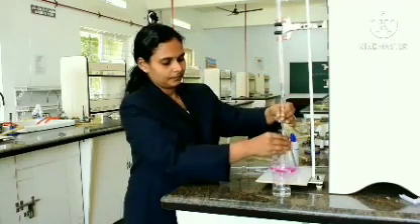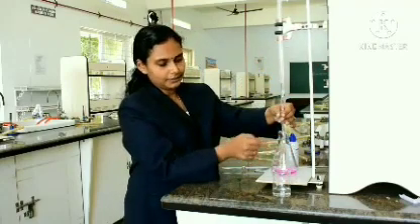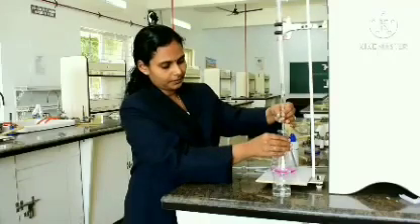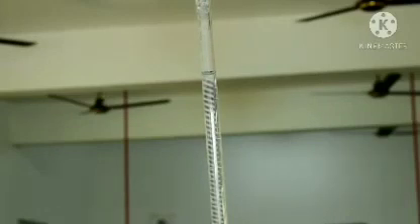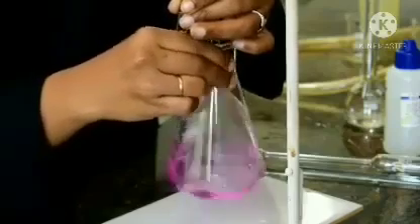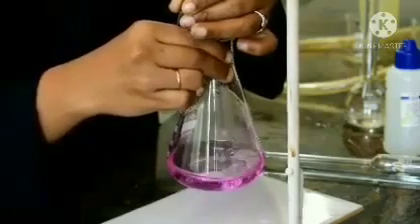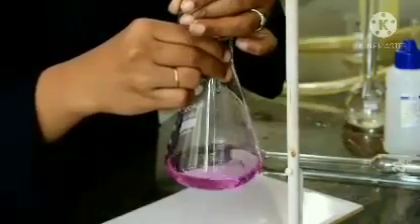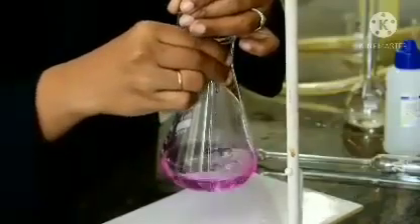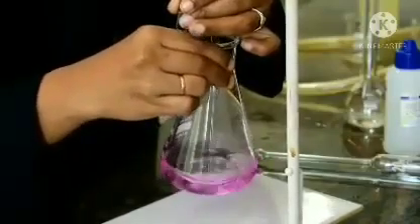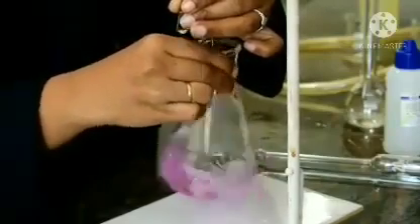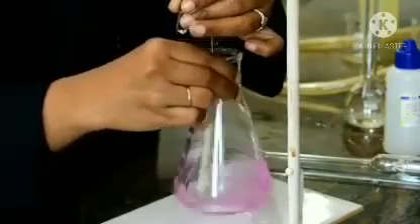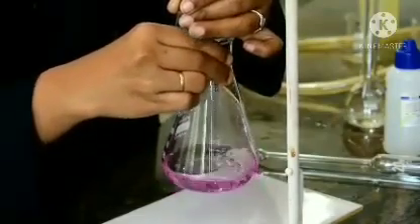You can get either dropwise or a free flow from this. When the acid is being drained, you can see the level decreases. So, we are adding it dropwise. We are almost nearing the end point.